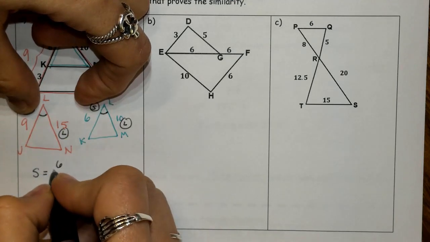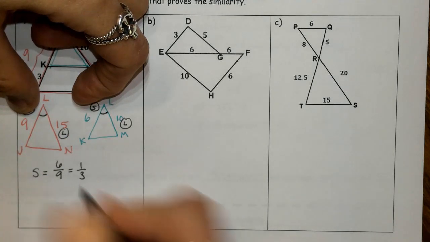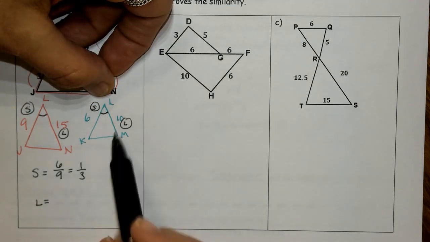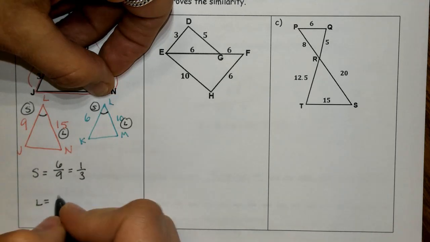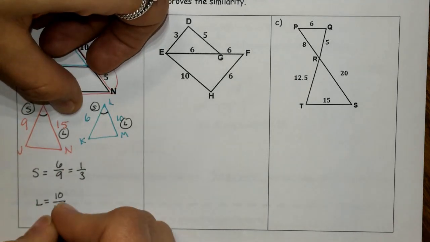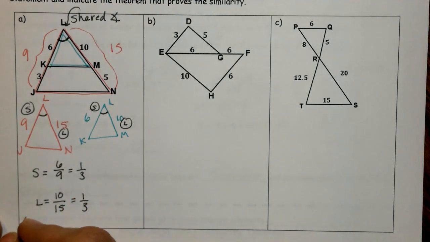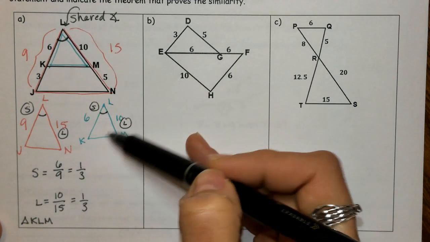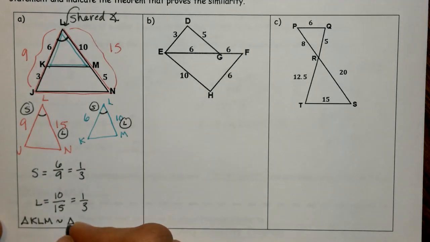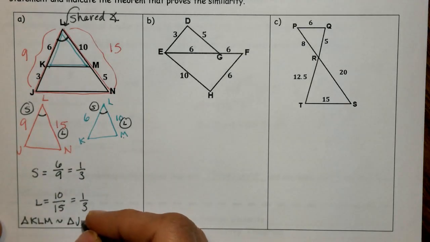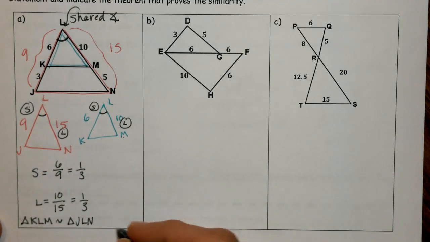If we put 6/9, this will simplify down to 1/3. The large sides, because I put the smaller triangle in the numerator, I have to keep the smaller triangle in the numerator, so I have to put the 10 in the numerator over the large side of 15. This also simplifies down to 1/3. So we can say triangle KLM, I put the smaller one here, is going to be similar to triangle JLN, and this will be by side angle side.